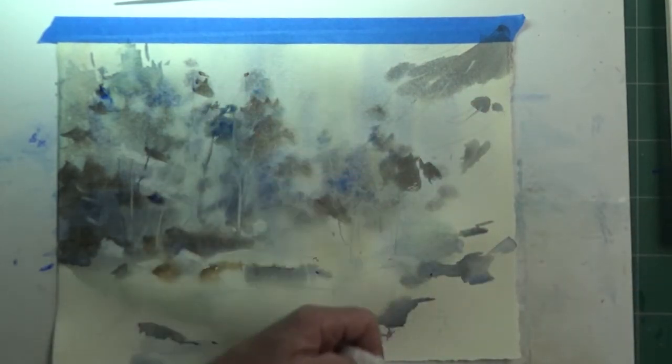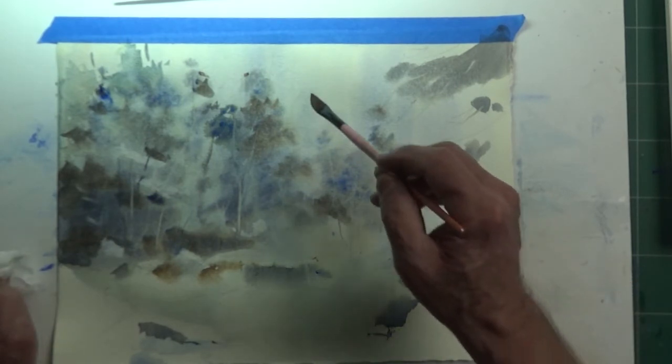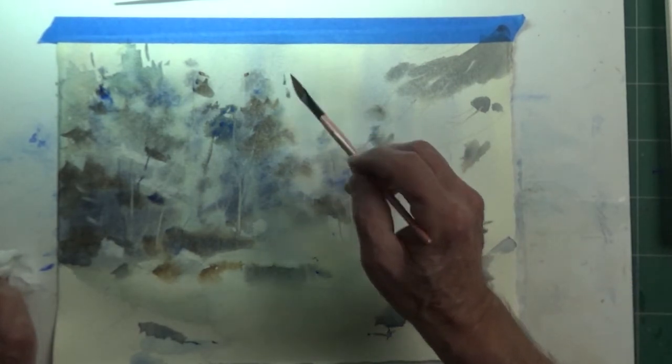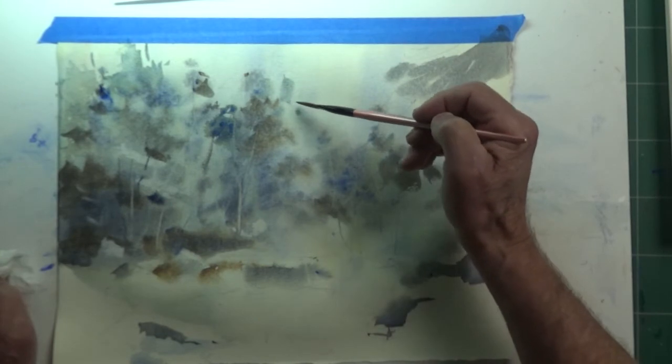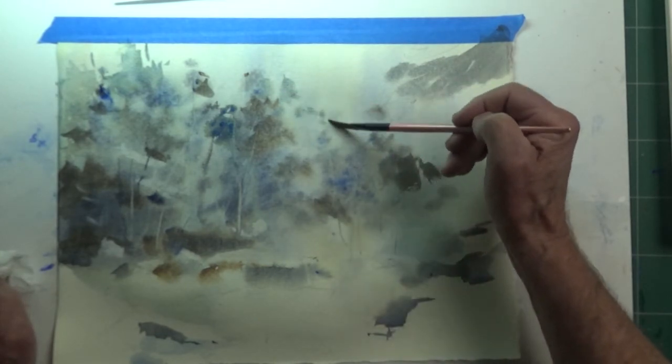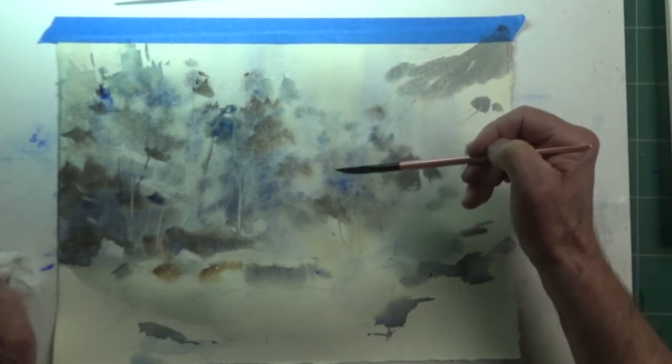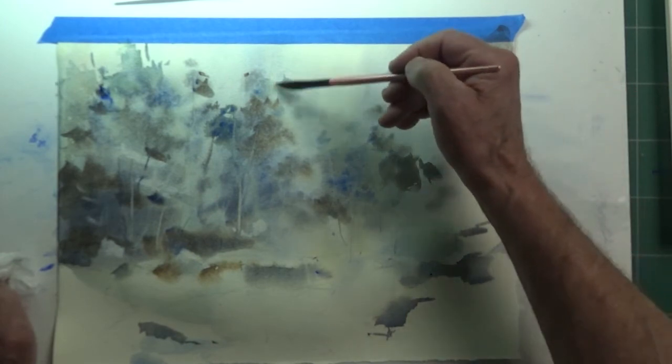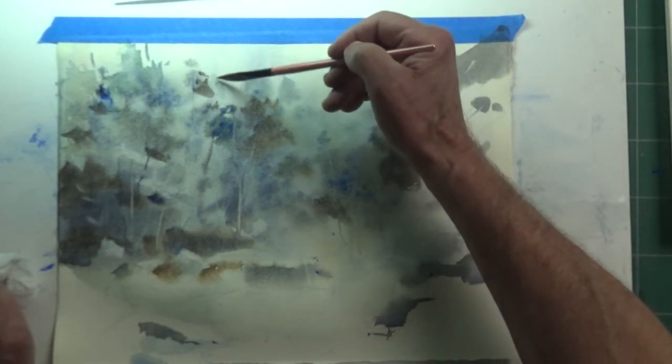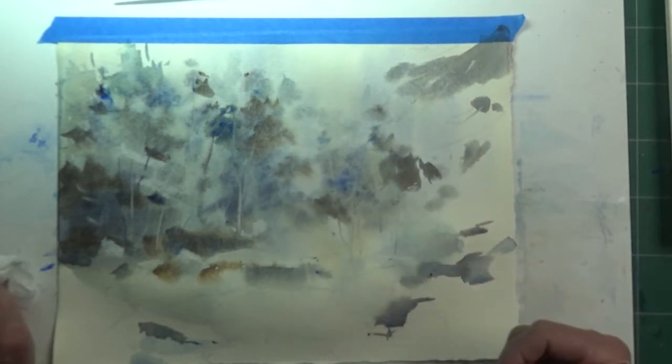This is all still wet up here because I had sprayed it, if you remember. And there is foliage. There are trees behind here. This is all nothing. There's no sky there. It's all trees.